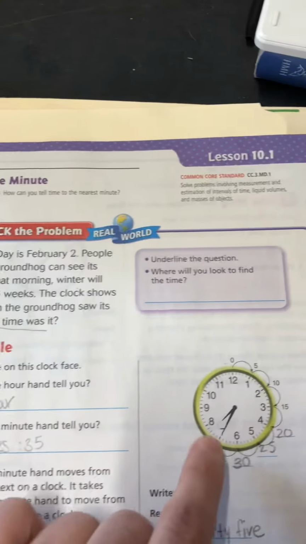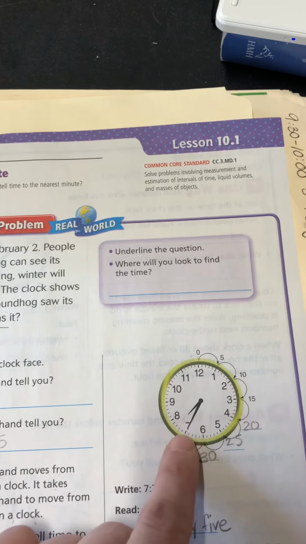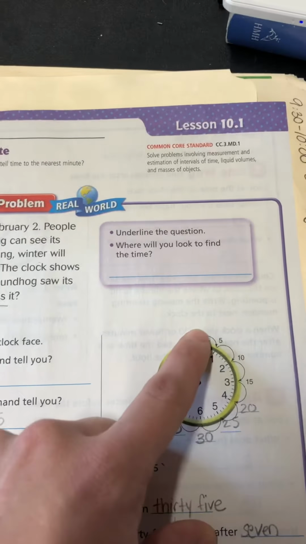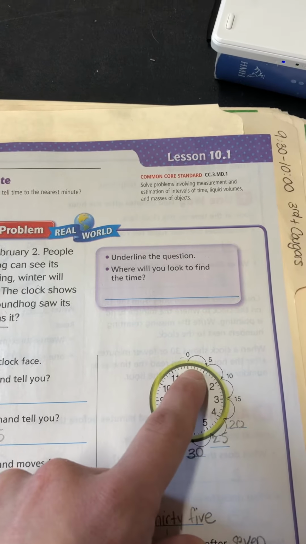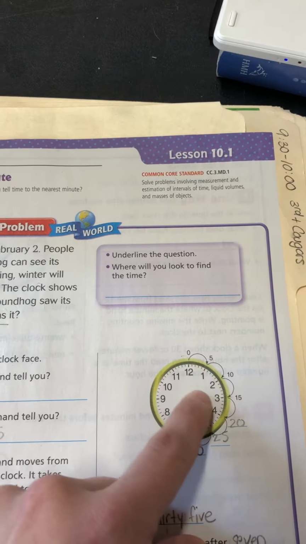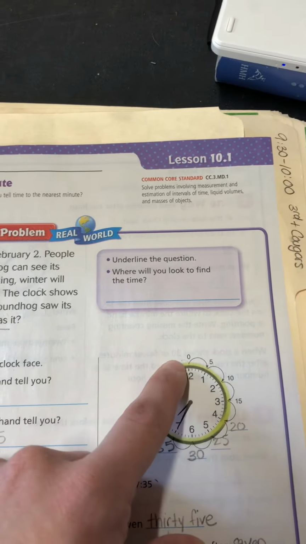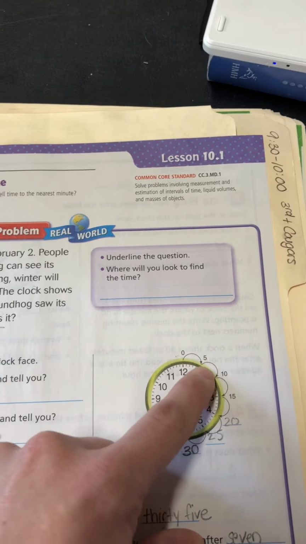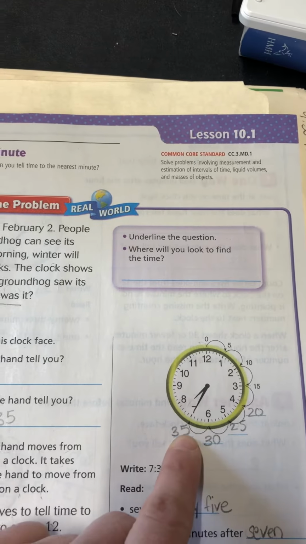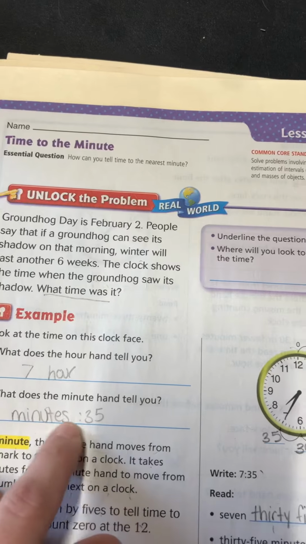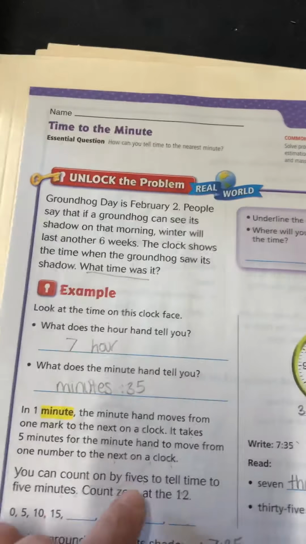And what does our minute hand tell us? Well, our minute hand is our longer hand. It's over here. We can skip count. Each big number is 5. Each little dash here is 1. So when we're counting our big numbers, we can count by 5. So 5, 10, 15, 20, 25, 30, 35. So it tells us our minutes, and our minutes are 35 minutes.